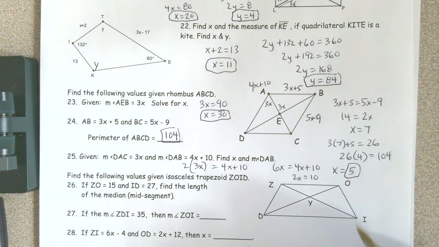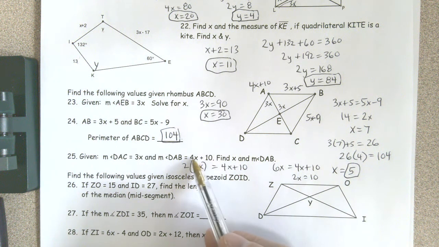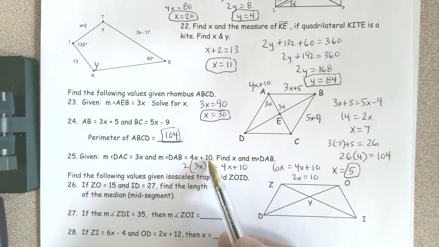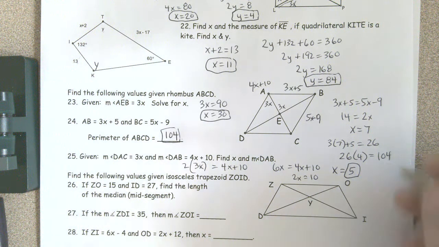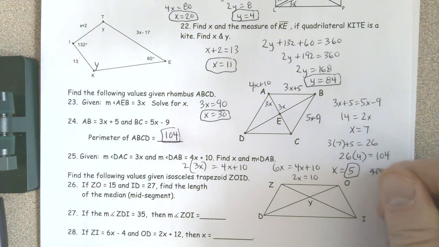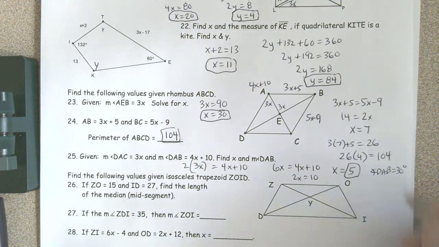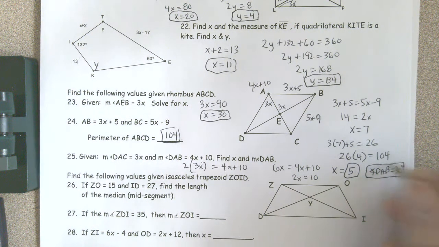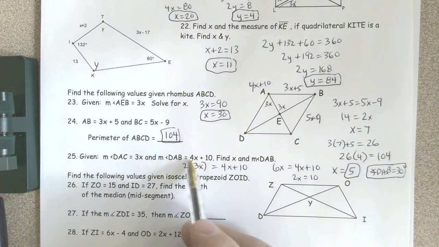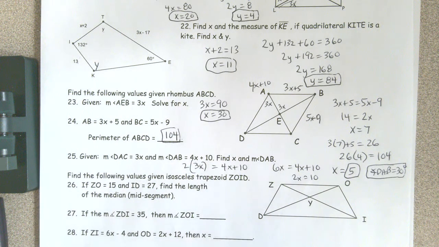We also want to know the measure of angle DAB, which if I plug 5 back in, 4 times 5 is going to be 20, plus 10 is going to make DAB 30. So angle DAB is equal to 30 degrees. Again, all I did was plug 5 back in right here for the 4x plus 10.